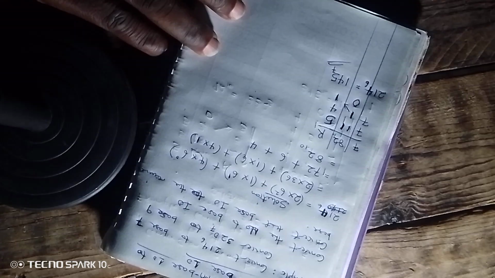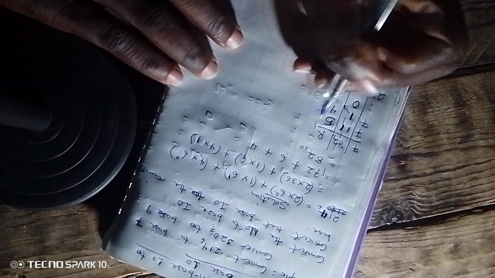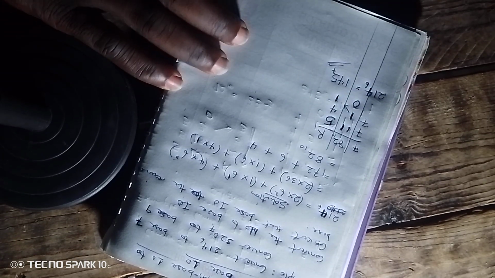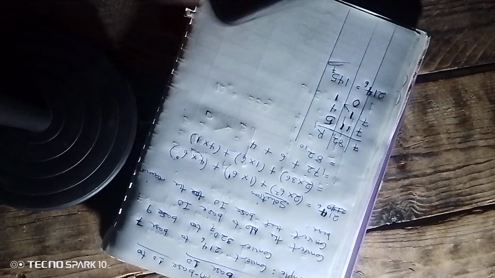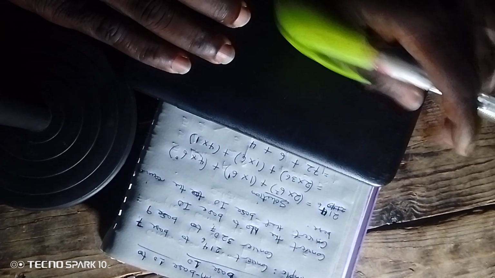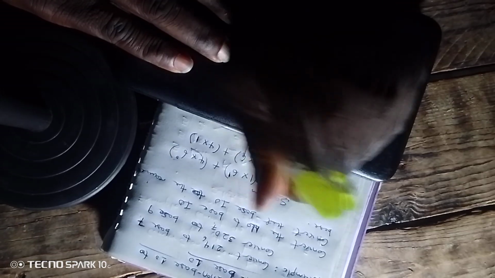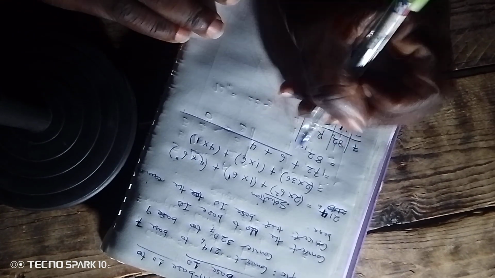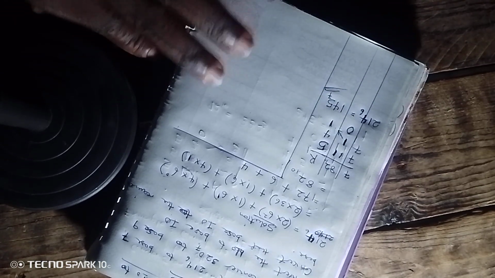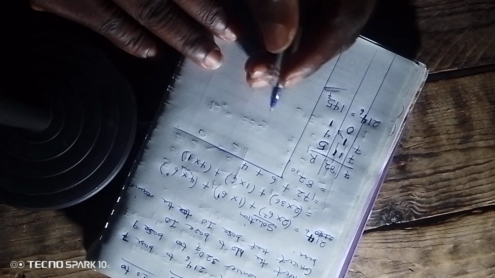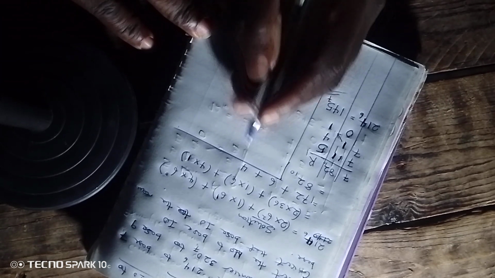So let's proceed to the next number, number 2. Please, I want to manage this paper, this book. I don't want to keep opening and opening. So I'll manage this space here for the remaining solution. Please just concentrate on the face of the book that I am using.